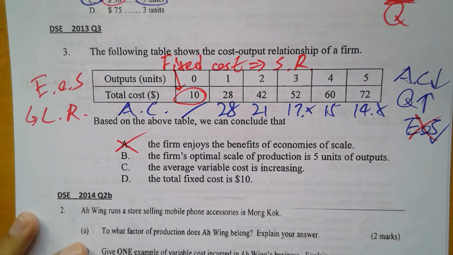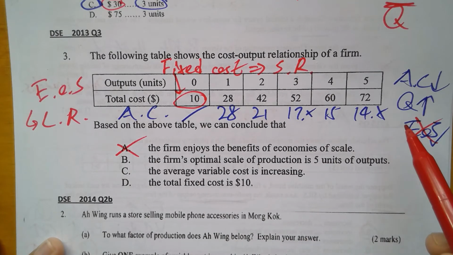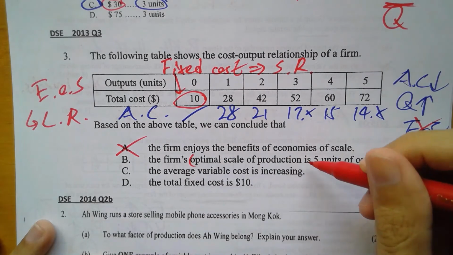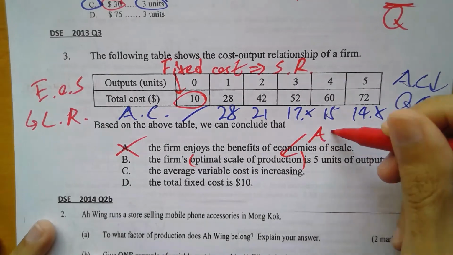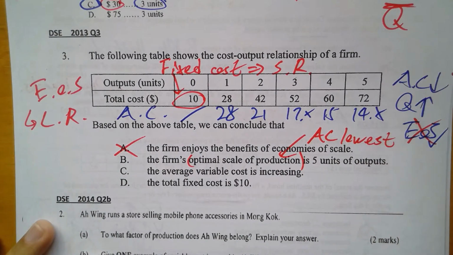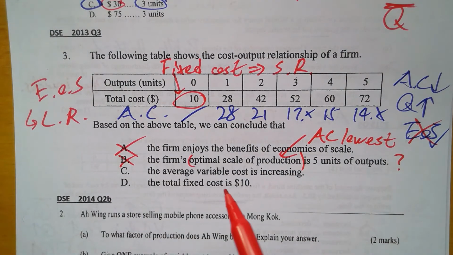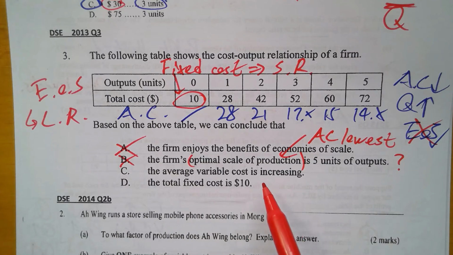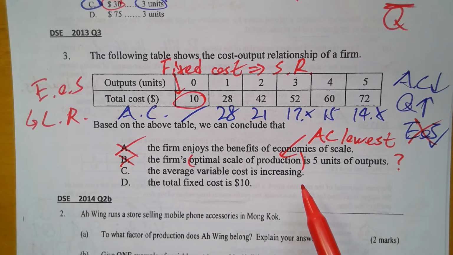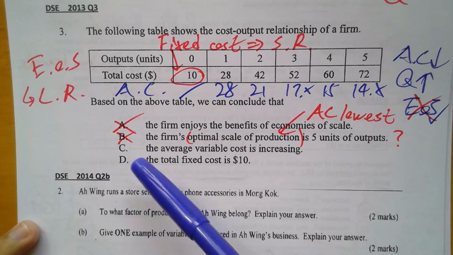No. Optimum scale of production, how would I know? I don't know whether the next one is rising or falling. Okay, now remember optimum scale of production meaning AC being the lowest, but I don't know. You are not given 6, 7, 8 and those kind of things. So this is actually a big question mark. Here, the average variable cost is increasing. Now, this one, I don't want to waste time. If you want to calculate it, you can calculate by yourself. Let's talk about D first.